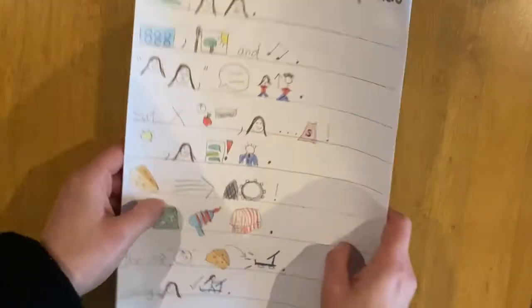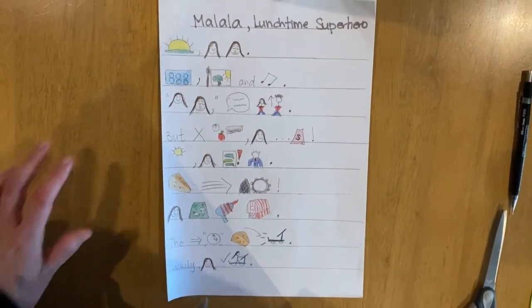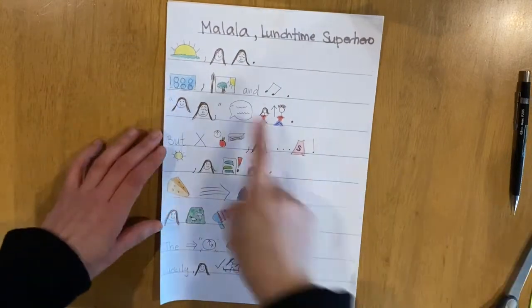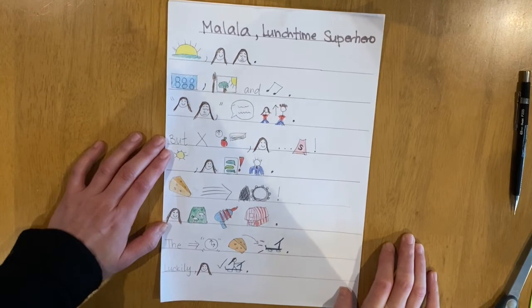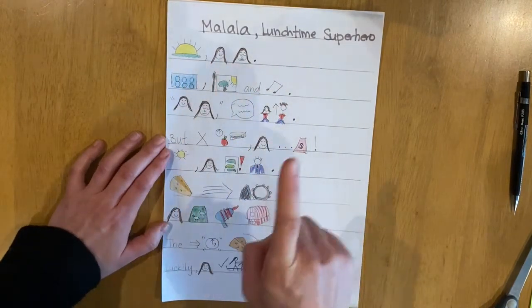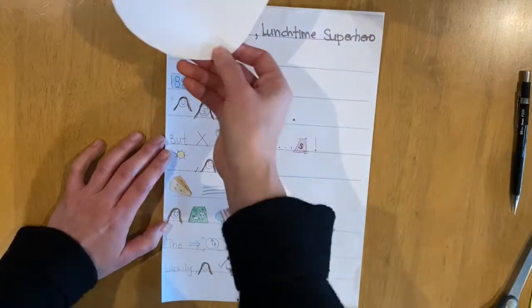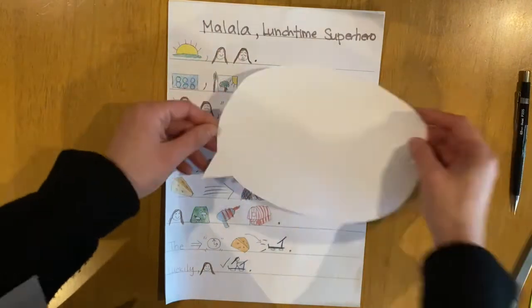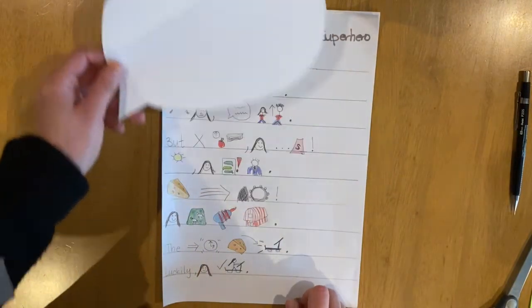Right now, I'm just going to look at the first page of my story map. And I want to find the bit where I want a character to say something. So I'm going to read my story map and I'm going to stop where I think a character should say something. And then when I've figured out where I want my character to say something, I'm going to get a speech bubble and I will show you how to write that speech in the speech bubble.